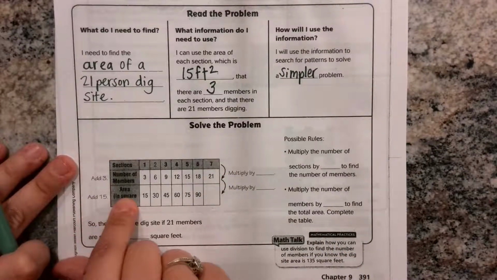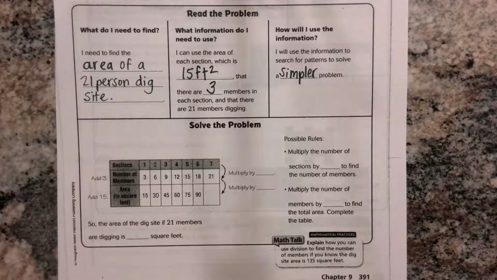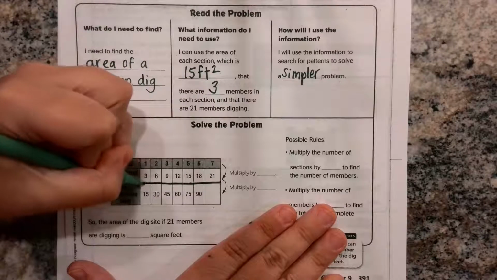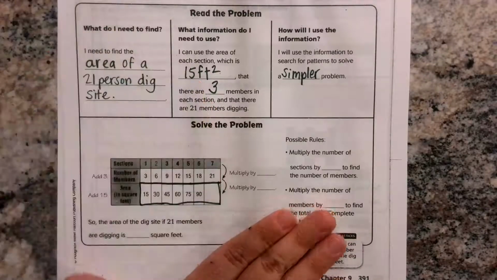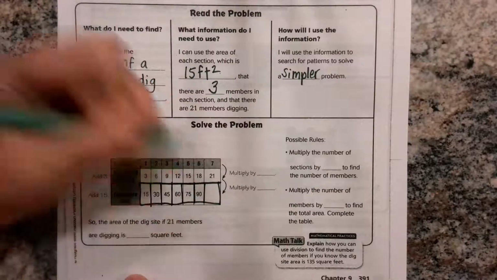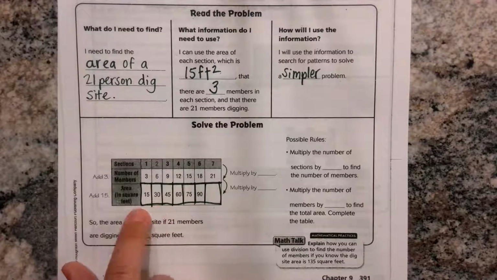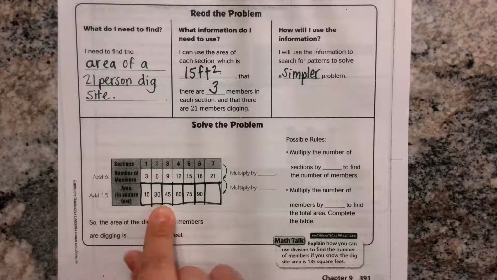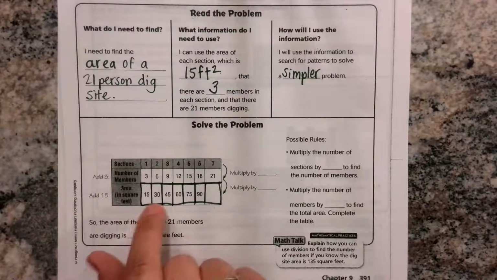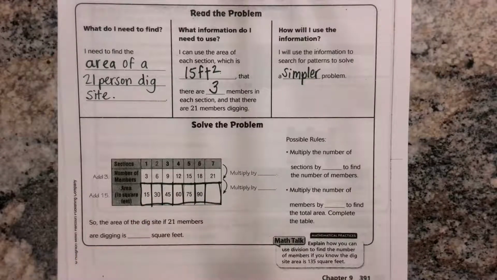So for each section that we add, we're adding 15 square feet. So if we think about what that looks like, and really we can think about it like this, and think about those sections being these rectangles right here. So if this is 15 square feet, this one is 30, or these two would be 30, plus another would be 45, and we want to get to the end. So to be able to do that, we could look at the pattern between here, and I can see that the pattern is going to be add 15.